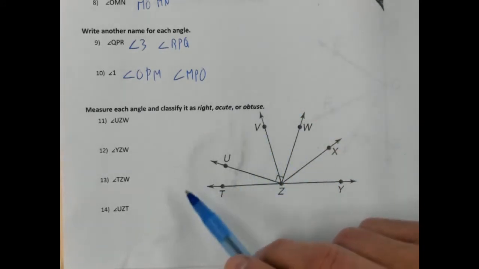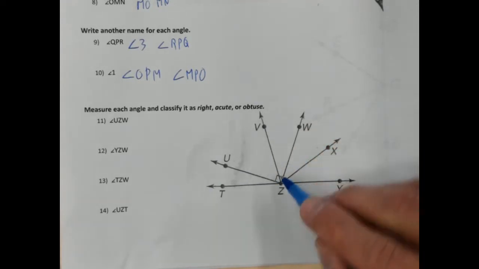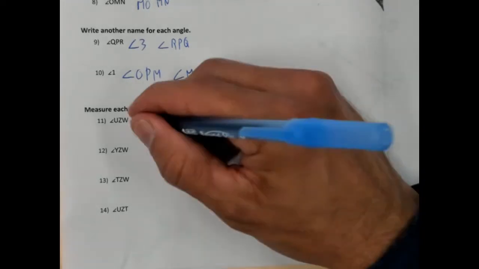So UZW. UZW is right here. That is a right angle. We know that because of the notation of this box. So this would be right.